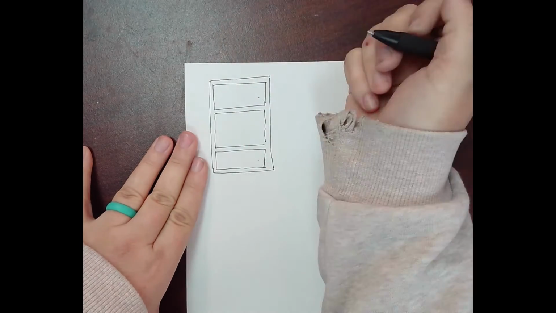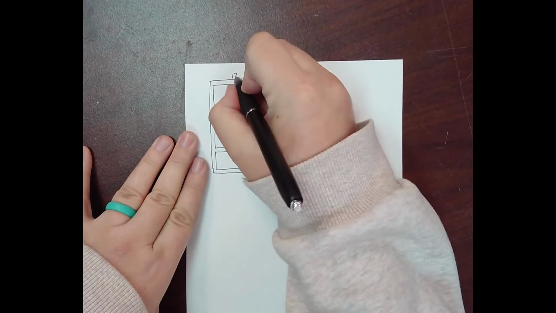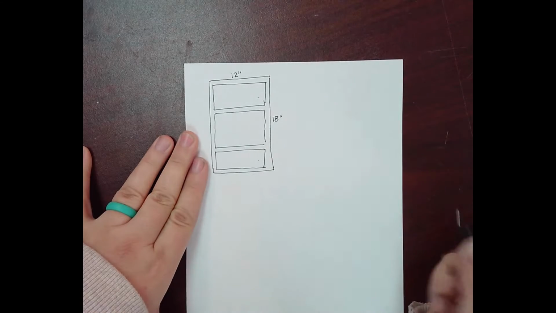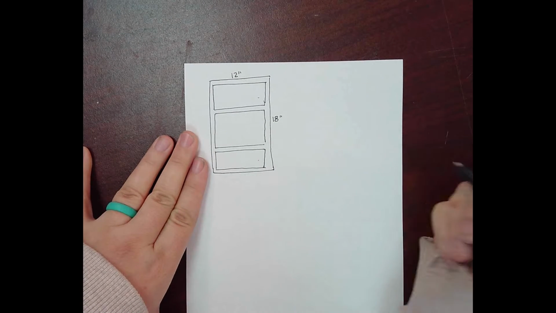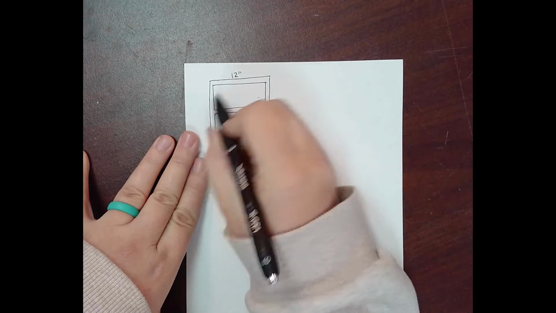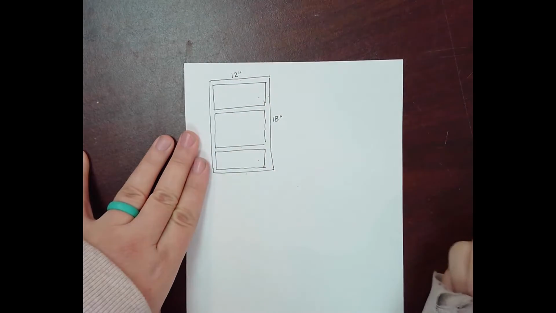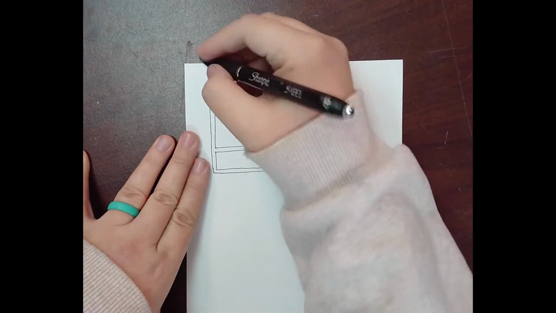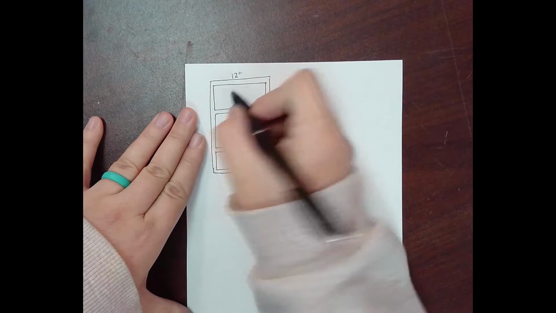We know that the black paper for the background is 12 inches wide and 18 inches tall. Now, one of the other things that we know is we have these margins here where there's empty black space between your different types of balance. Each of these is 1/2 an inch, okay?